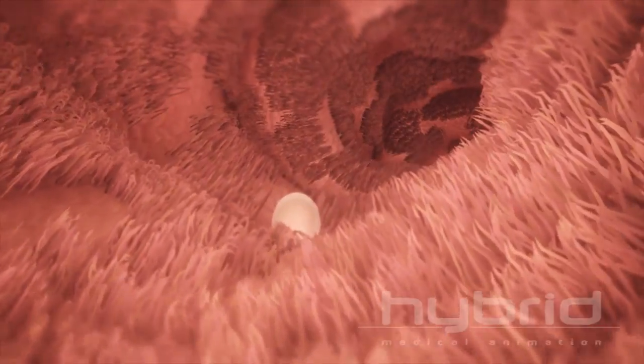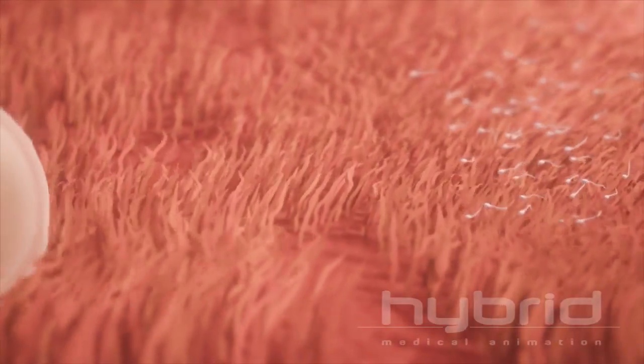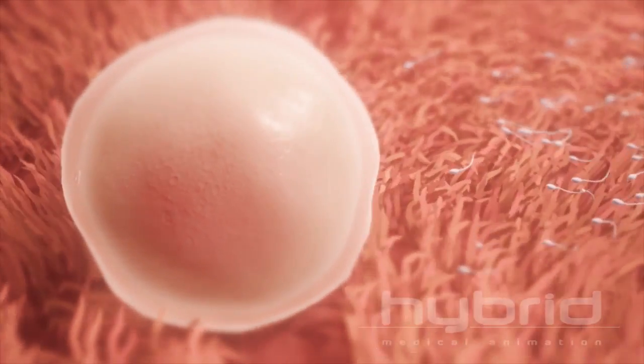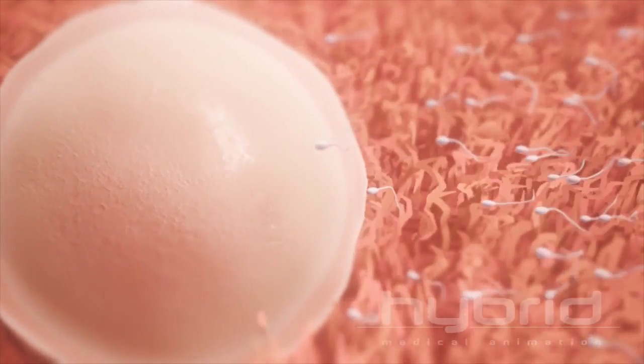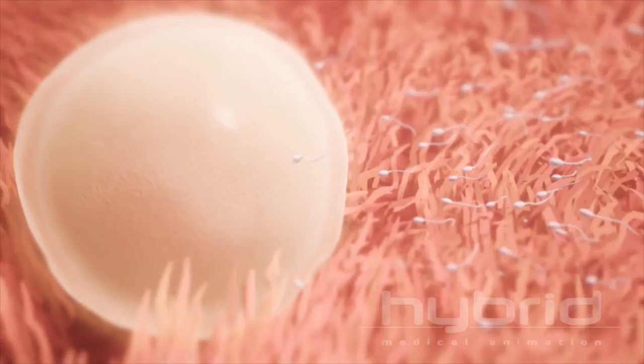The egg travels through the fallopian tube, propelled in part by contractions in the fallopian tube walls. Here in the fallopian tube, the egg may be fertilized by a sperm. If the egg is fertilized, the egg and sperm unite to form a one-celled entity called a zygote.